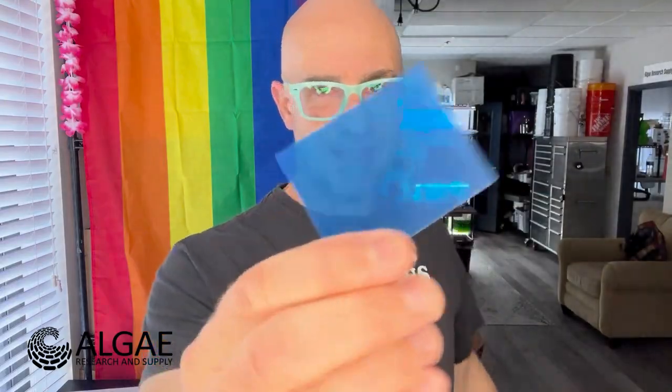Not just that it's green light or that it's blue light, but that the flux of photons got in there the same way, or that the same number of photons got in there. So that is the entire project here.